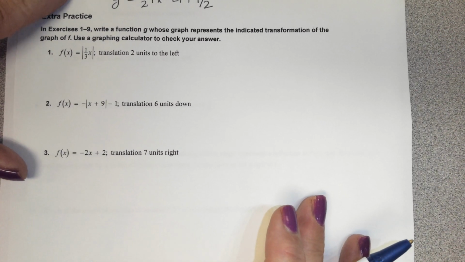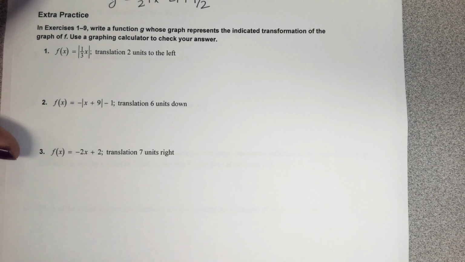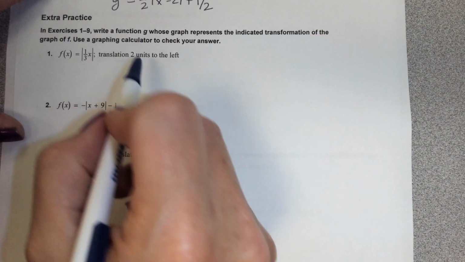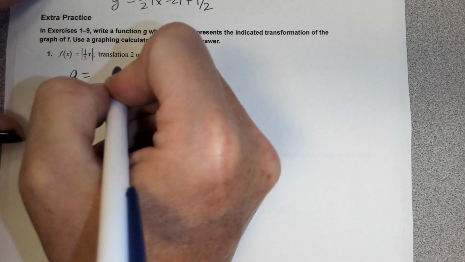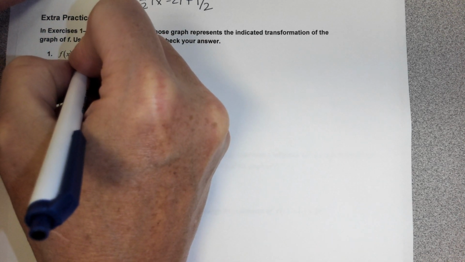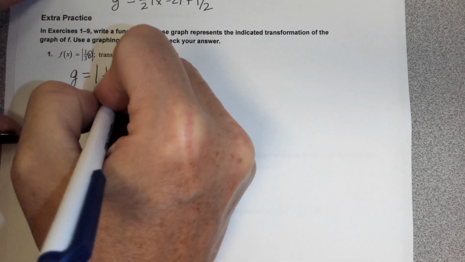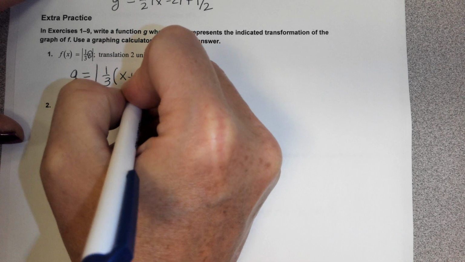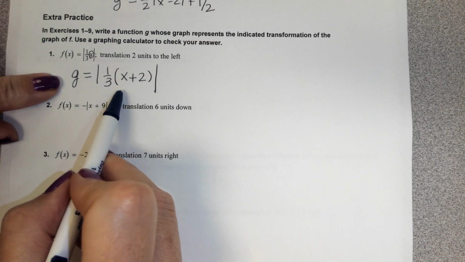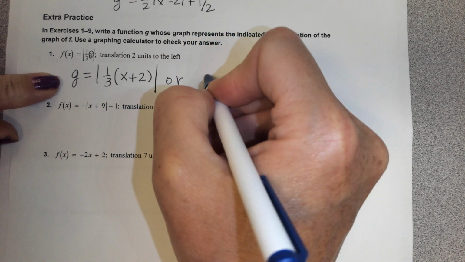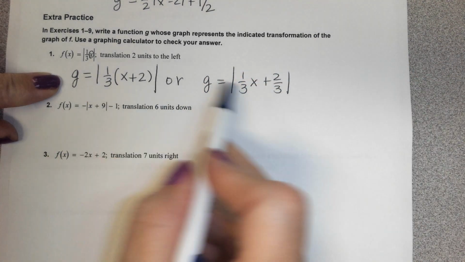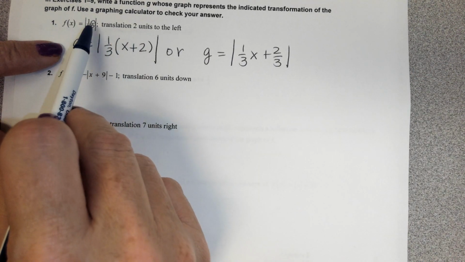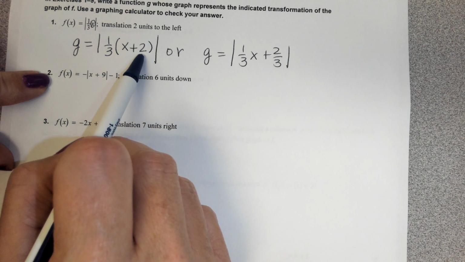Okay, I'm just going to do a few of these just to help you out, and then you'll do some on your own. I'm going to write the answers for you, but you should pause the video after I do these 3. So, first of all, I want a translation 2 units to the left. So to do that, you can look back if you need to, but wherever I have an x, that x is going to have to get replaced with x plus 2. That would be the answer. Or you could also write this. Either one of those two would be correct.